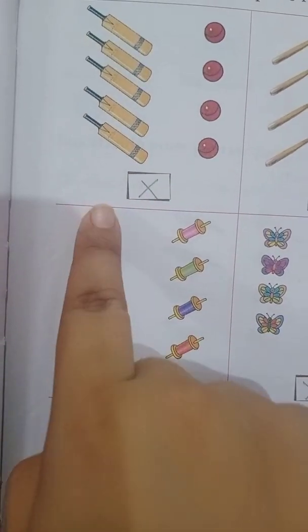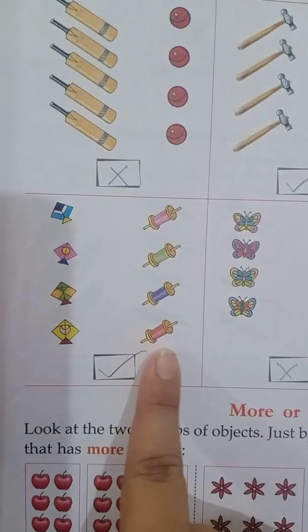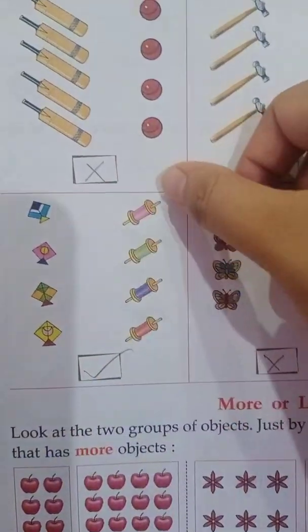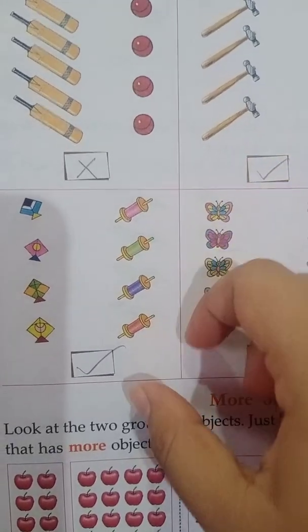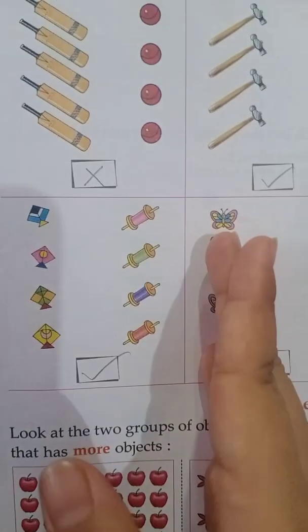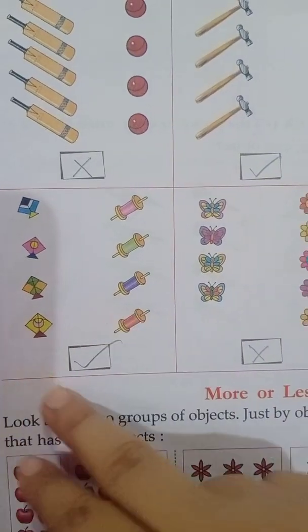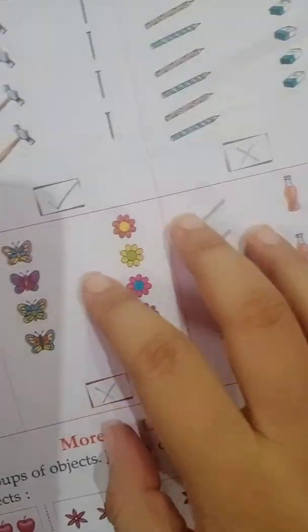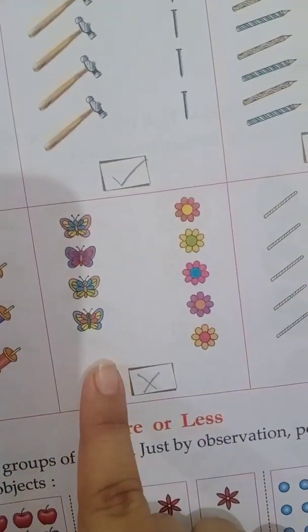Okay, so 1, 2, 3, 4. There are 4 kites and 4 reels of thread. 1, 2, 3, 4. So there are 4 of them, which means it's equal. So we will put a tick on it. Correct.